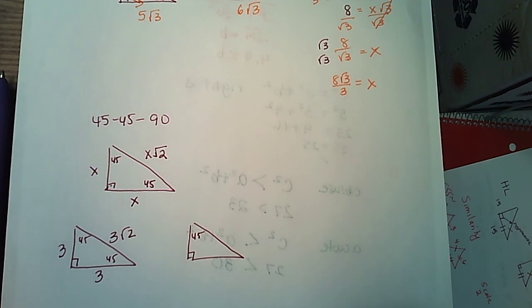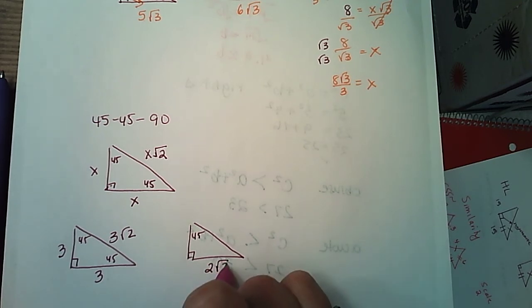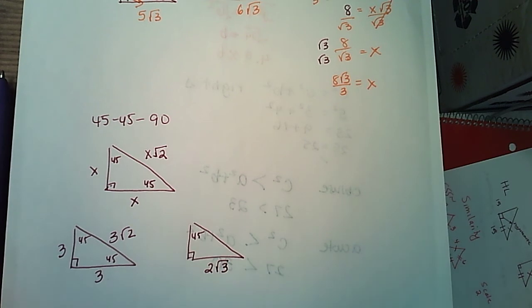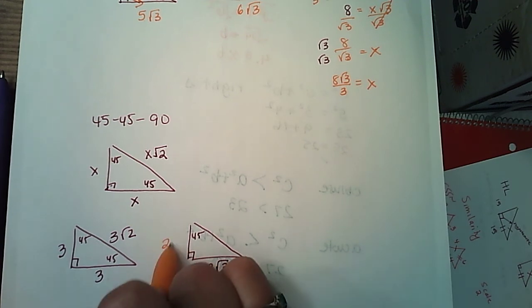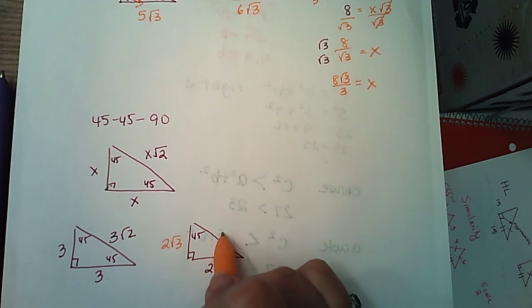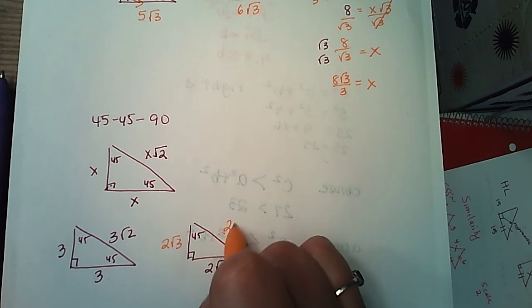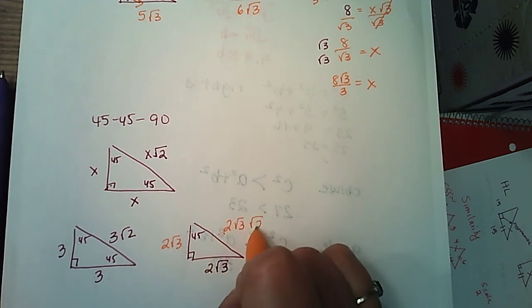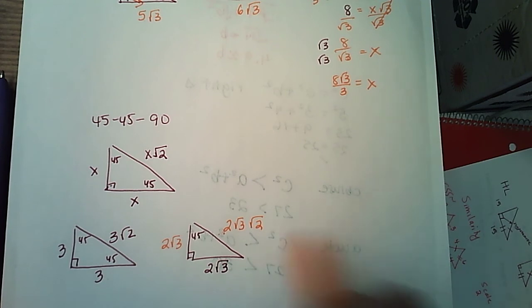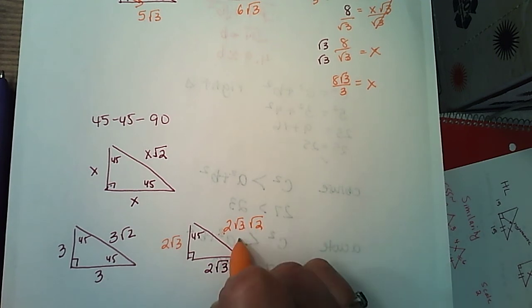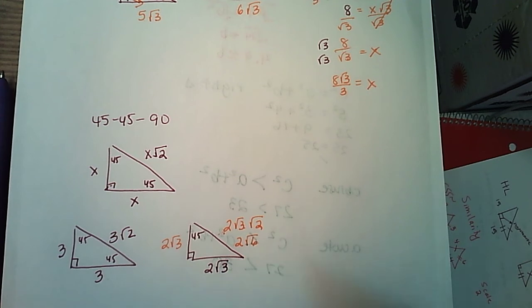Here I don't have to put 45 in both because I could do the math and it's going to be 45, so it's okay. So let's just say here that I made this 2 square roots of 3. Well, I know automatically the other side matches, but my hypotenuse is the side times square root of 2. So how do I simplify that? Radicals just multiply together, so it's 2 square roots of 6. So this would be the final answer for that side.